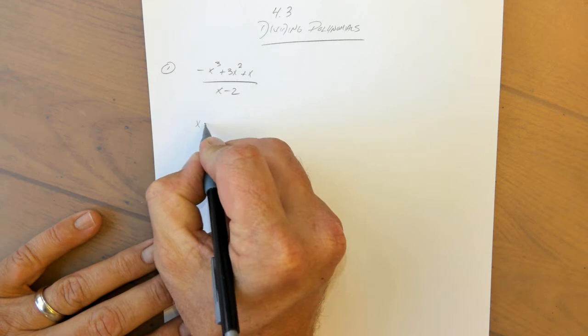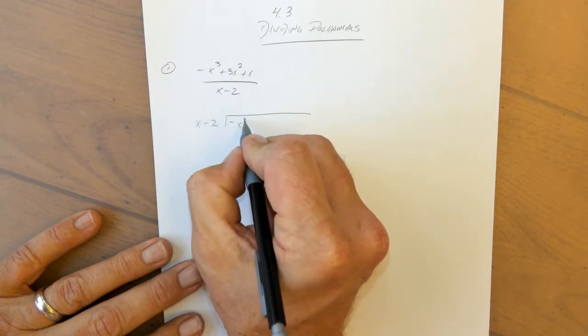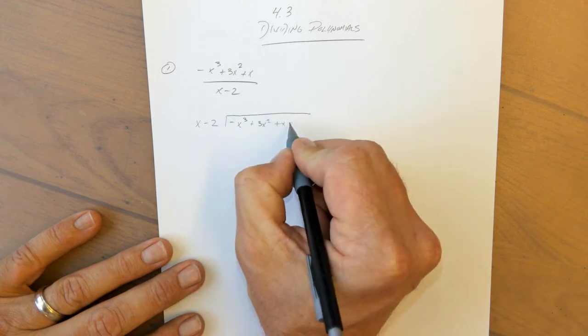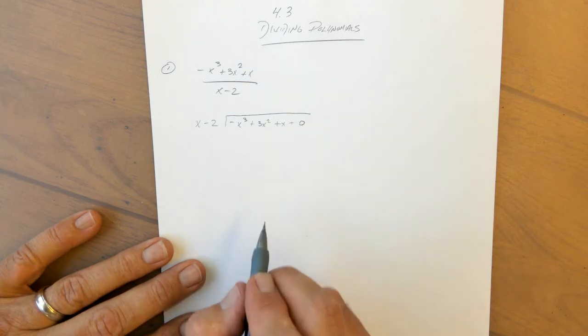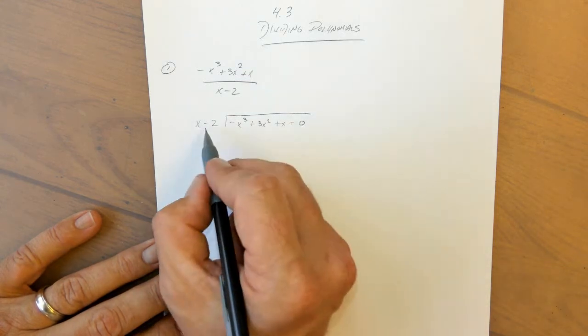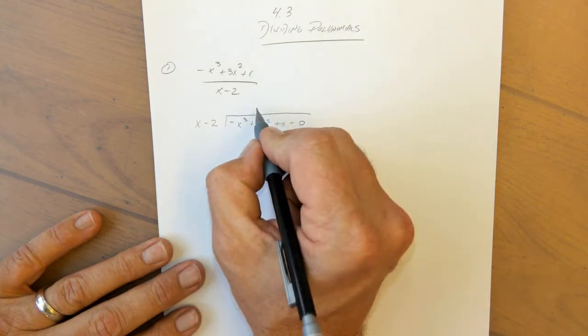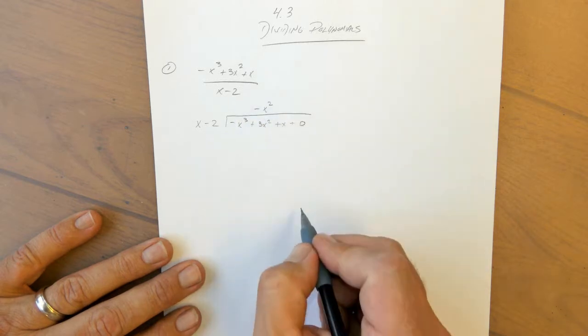So we have x minus 2 as our divisor. And then we have negative x cubed plus 3x squared plus x. And then we need a plus 0 because we do need a placeholder for the constant term. All right, so x divides into negative x cubed negative x squared times. And we're going to line that up over our x squared.